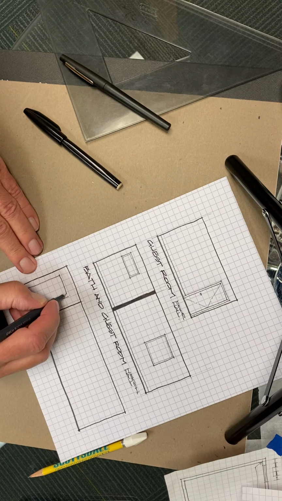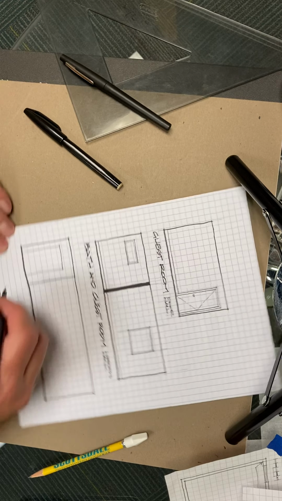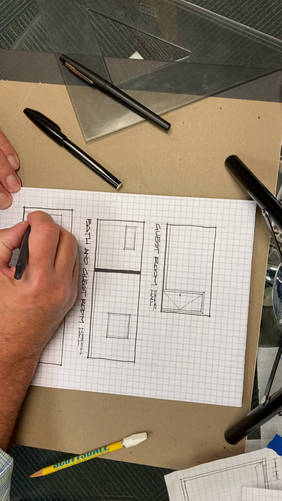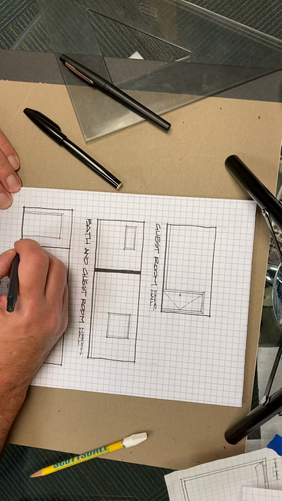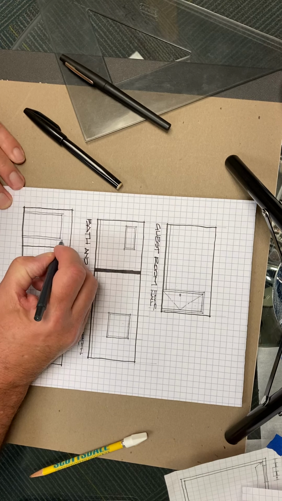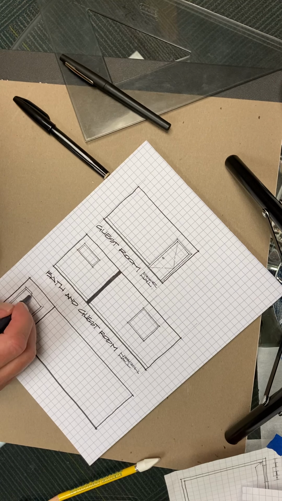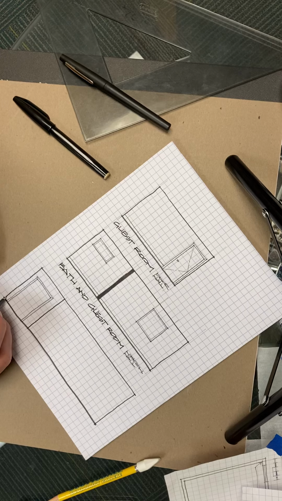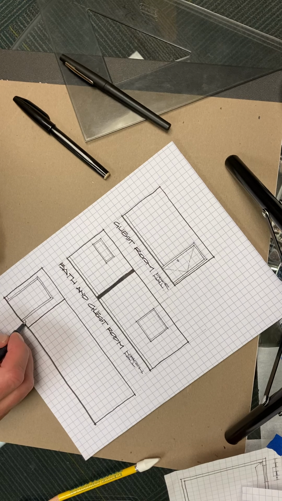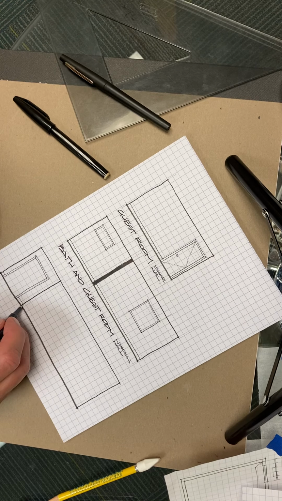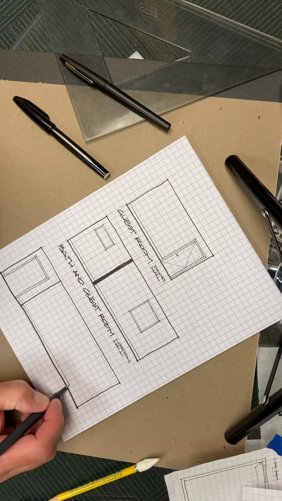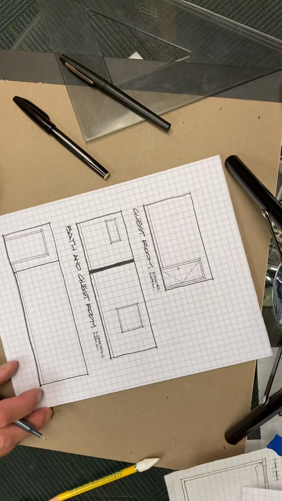Comes across. It is a pivot door, so I'll need to have some kind of frame around it. Molding, perhaps. There's my molding. Then I'm going to have a base. And that base is going to come right around and run the whole distance of the room.